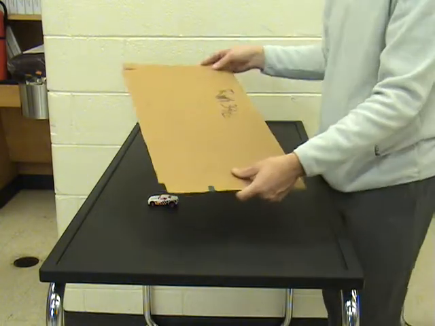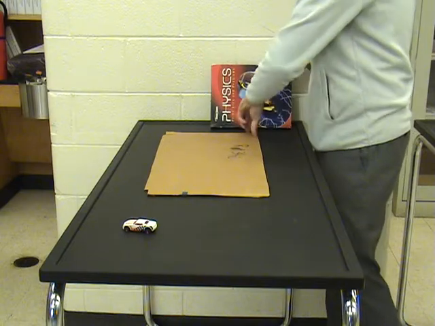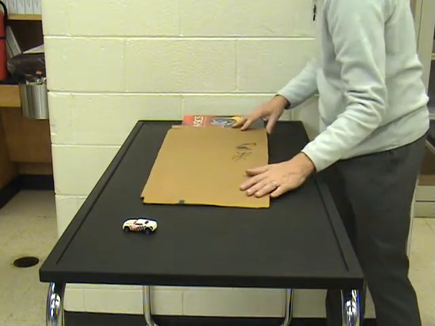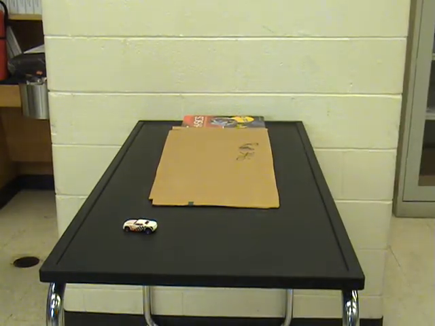So here is our ramp. It's just a piece of cardboard. I'll put this guy over here. And we'll move the camera a bit so that you guys can see more clearly what's going on.